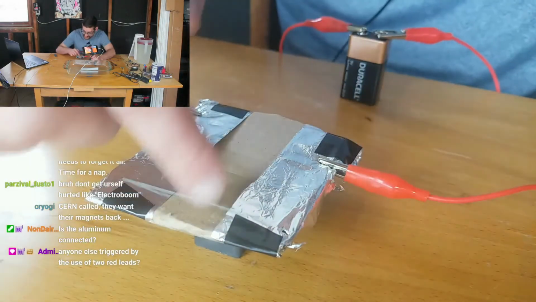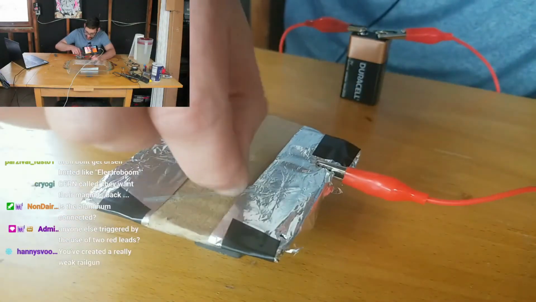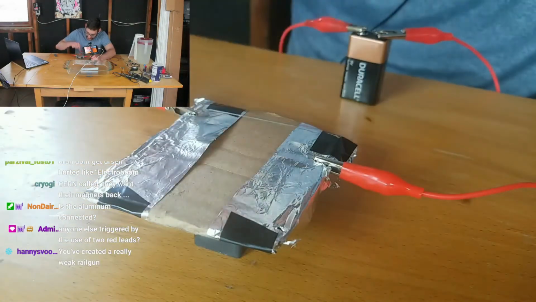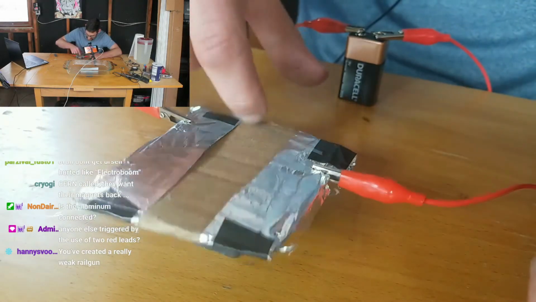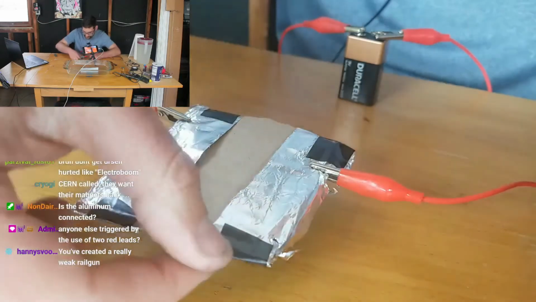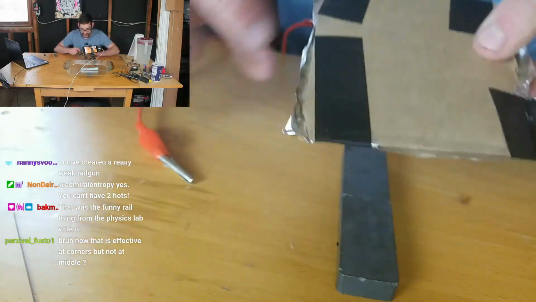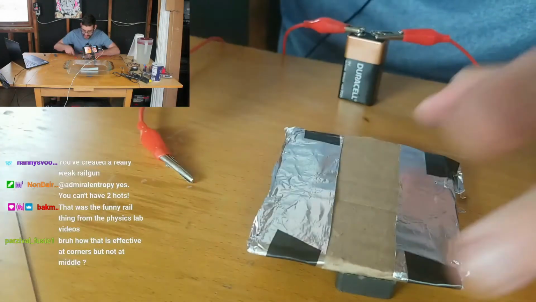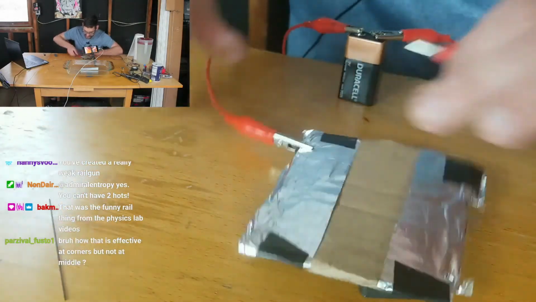But this is the Lorentz force law in action, right? You can see that all I'm doing is just releasing it. It has to be over the magnet. There it goes. Is the aluminum connected? No, the aluminum's not connected. Check it out, here's the bottom. The aluminum is not connected at all. It only connects once the graphite is on it, and then the current goes through it.